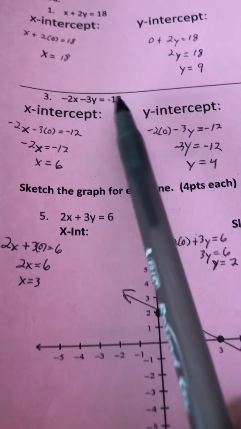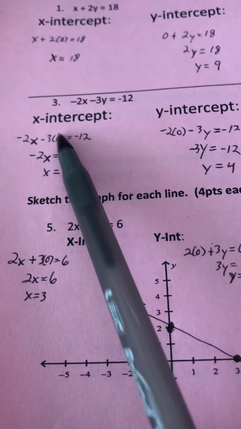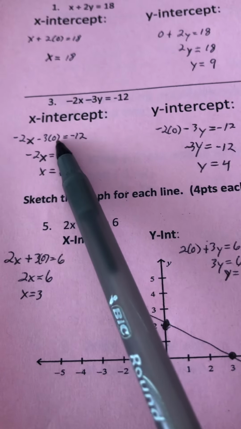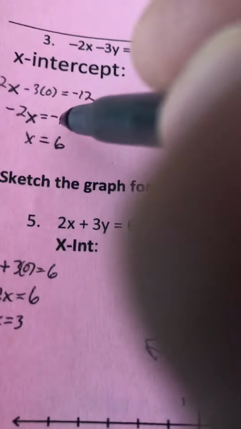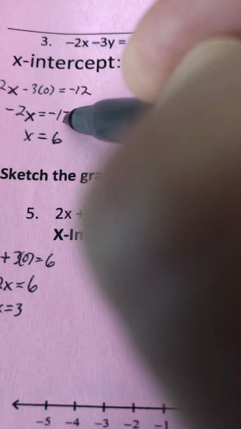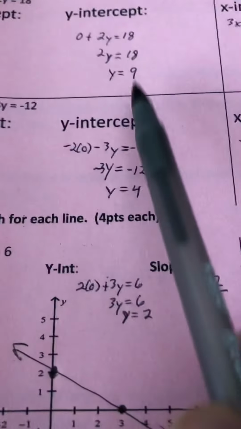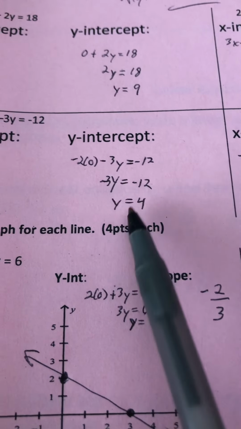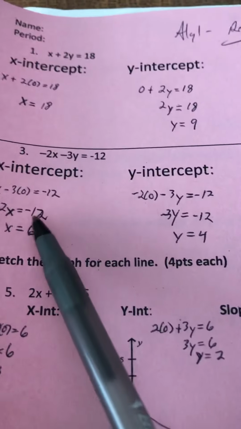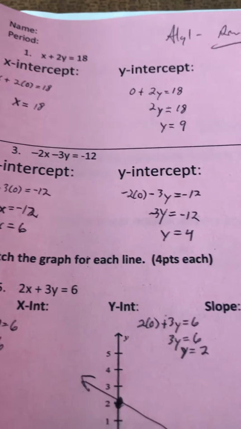Number 3, this is when x is set at 0, or I'm sorry, y is set at 0 to find the x-intercept. That's a 12 there, I didn't change. And then here you have when the x is set at 0, solve for y. You can see those steps. So that's your x-intercept and your y-intercept.